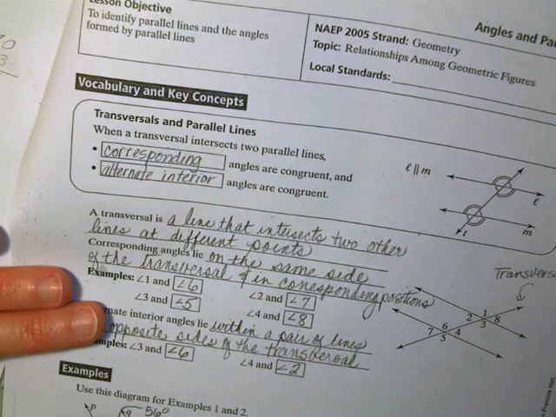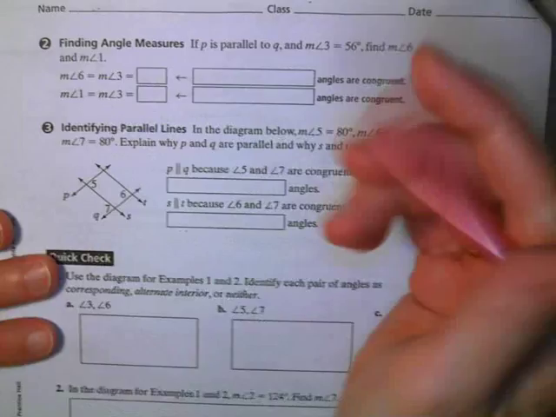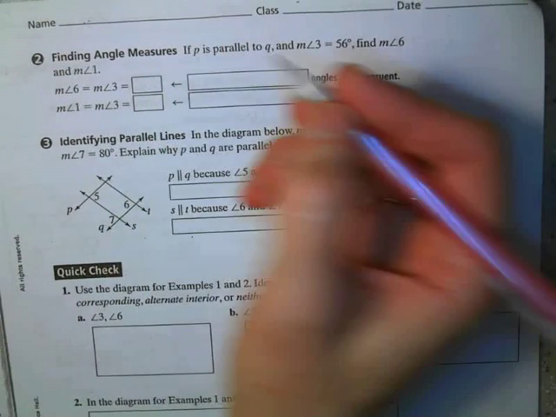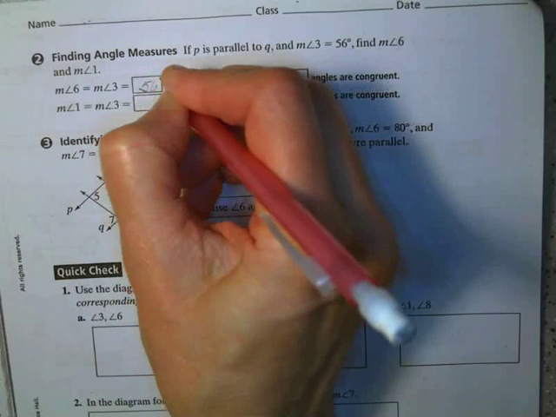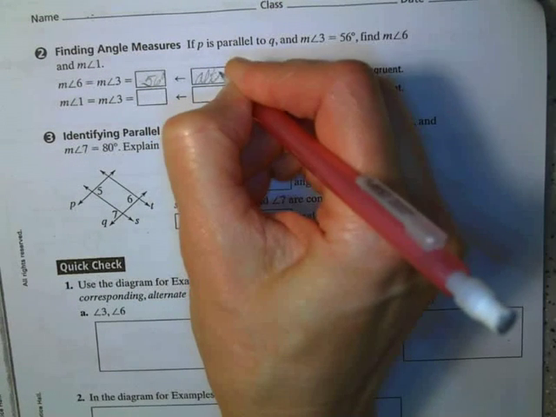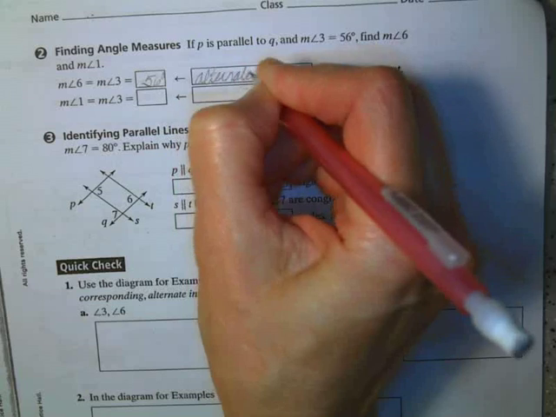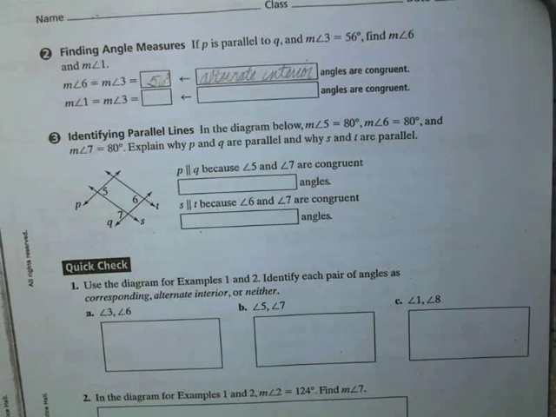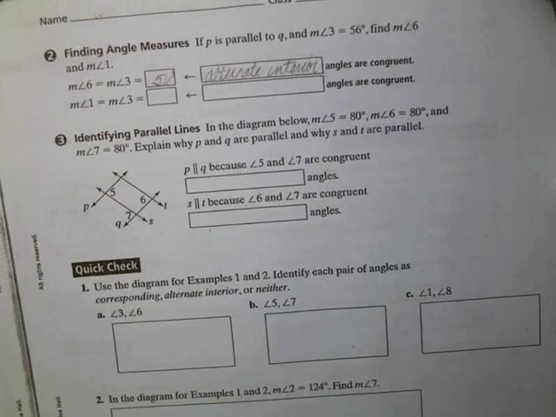Okay, so the measure of angle 6 is equal to the measure of angle 3 because they are alternate interior angles. So the measure of angle 3 is equal to the measure of angle 6, which is 56 degrees. Again, this is because alternate interior angles are congruent.